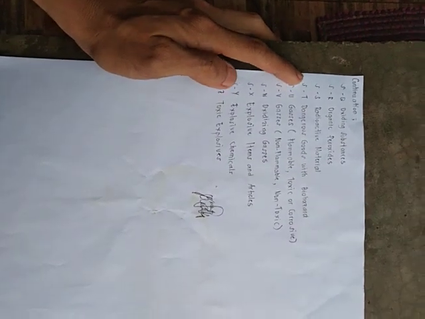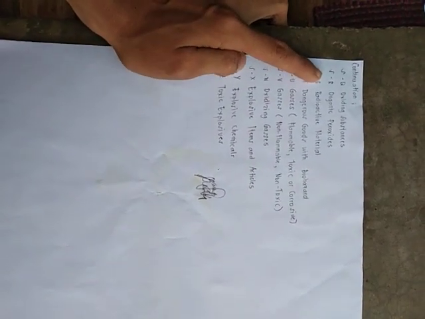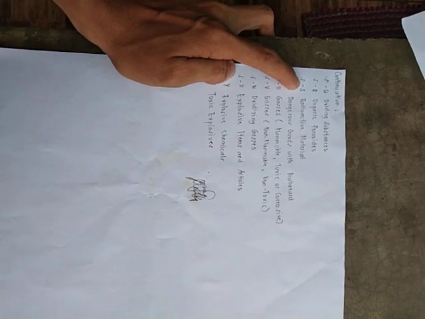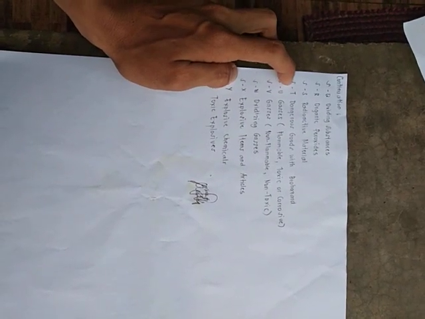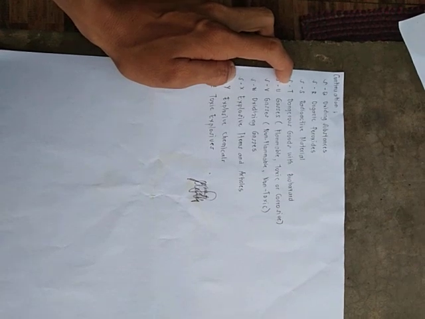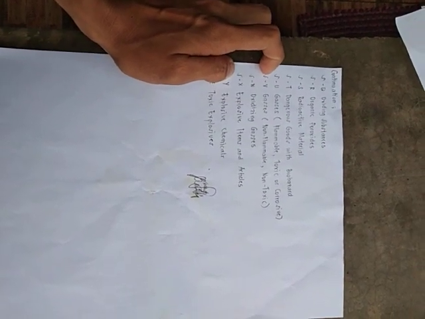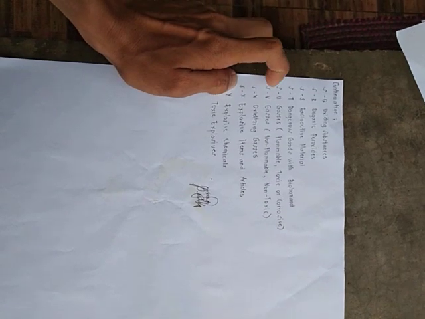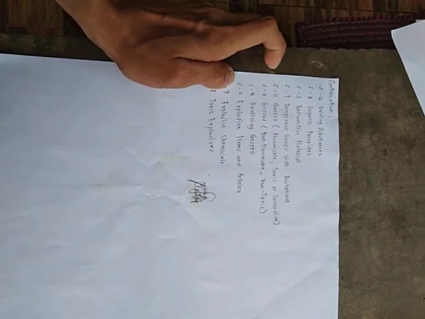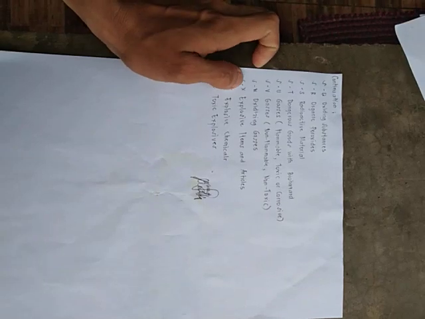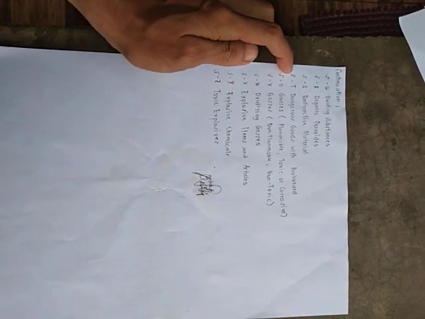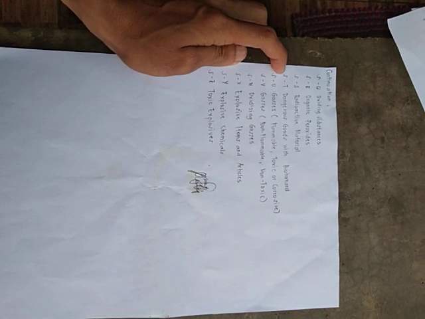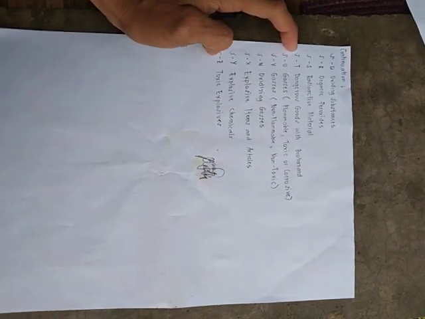IMDG Code Volume 1, continuation. Q is oxidizing substances, R is organic peroxides, S is radioactive material, T is dangerous goods with biohazard, U is gases, flammable, toxic or corrosive, V is gases, non-flammable and non-toxic, W is oxidizing gases, X is explosive items and articles, Y is explosive chemicals, and SG is toxic explosive. So that's all.